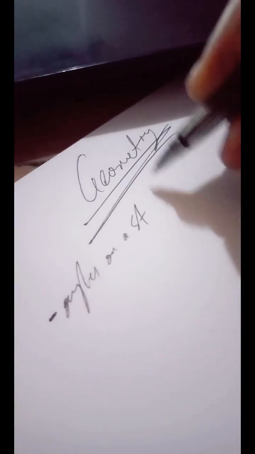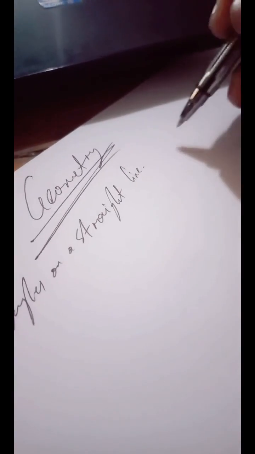Let's say straight line, angles on a straight line. What do we mean here? We are saying that if we have A, B, A plus B gives us 180, because these are angles on a straight line.